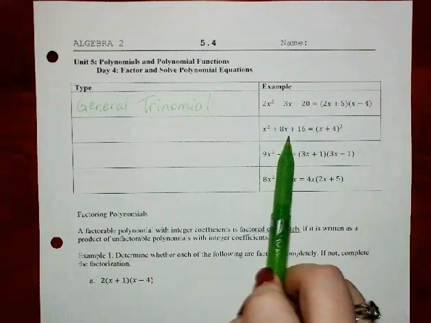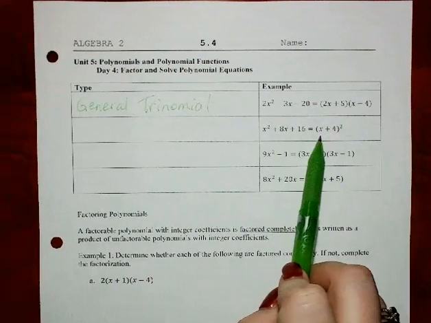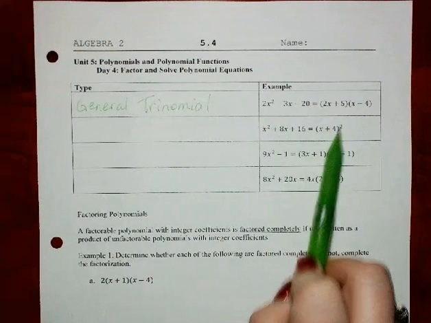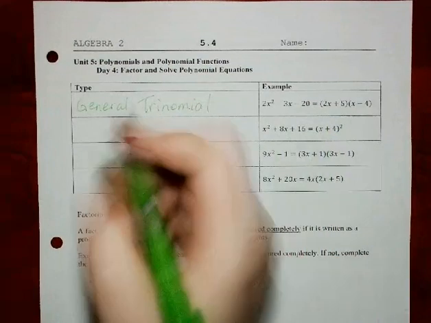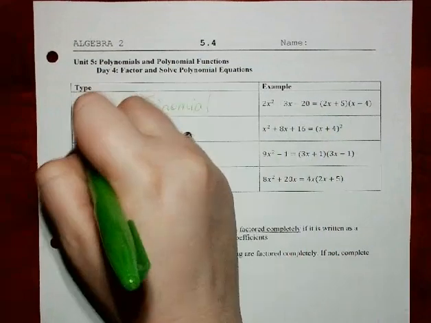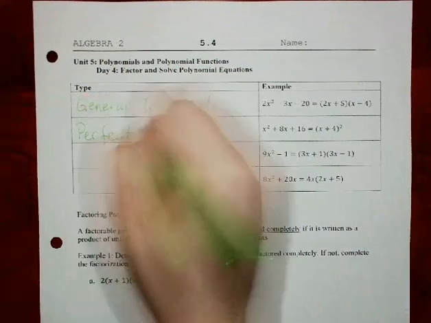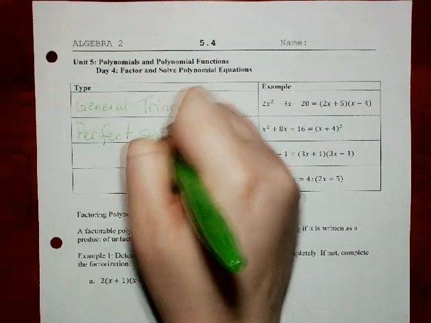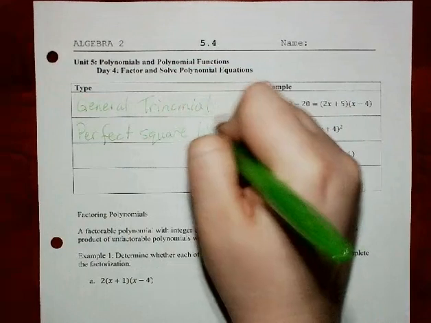This one is the square of a binomial, so it's a perfect square trinomial.